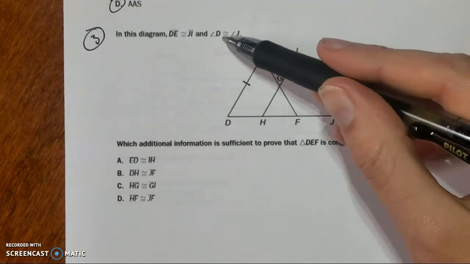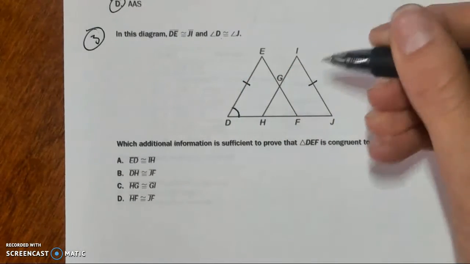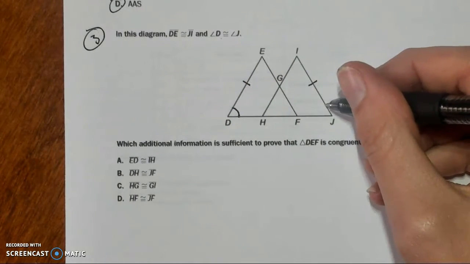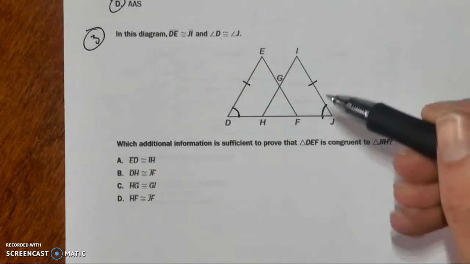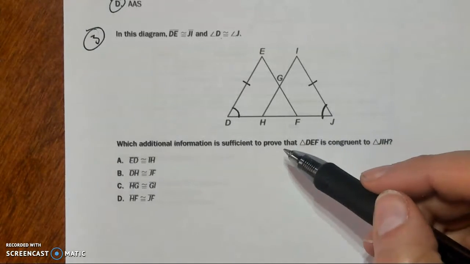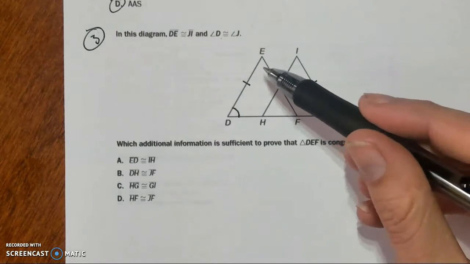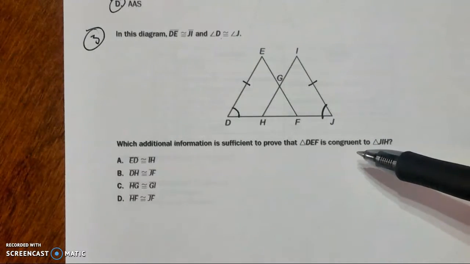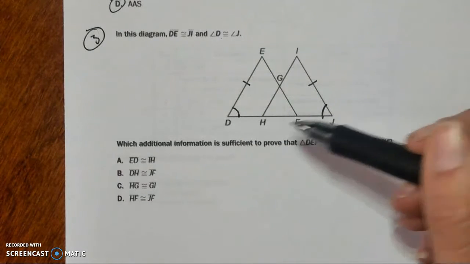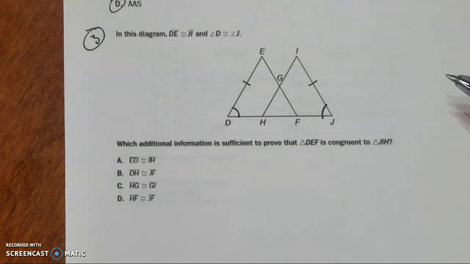And we have angle D, this angle, is congruent to angle J, right here. So I'm going to show that as well. Which additional information is sufficient to prove that triangle DEF is congruent to JHI?